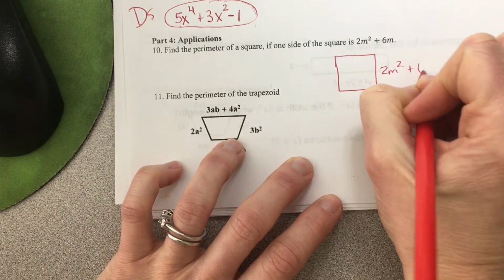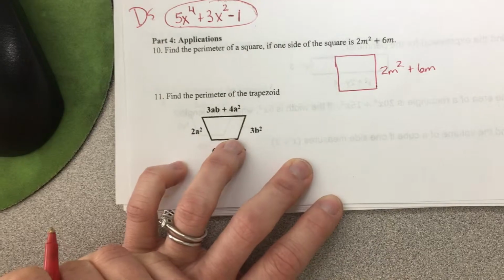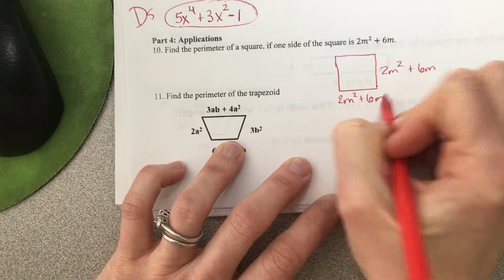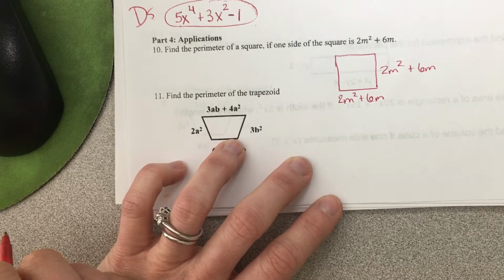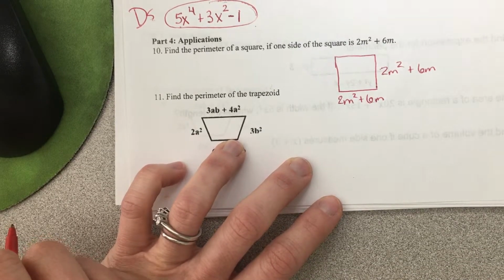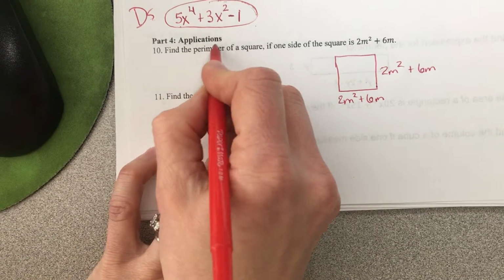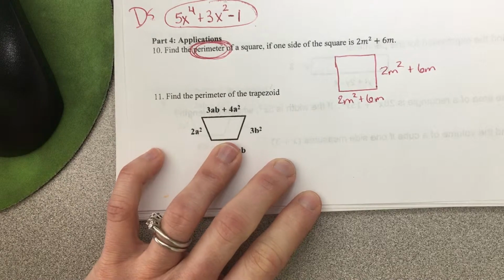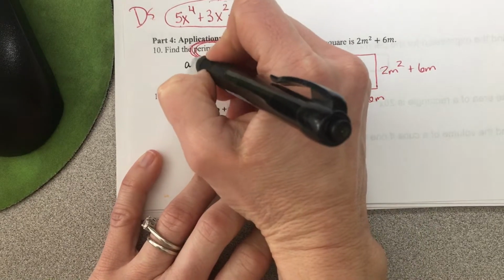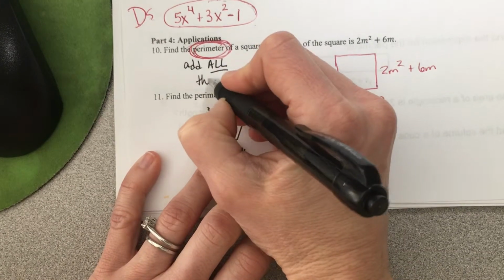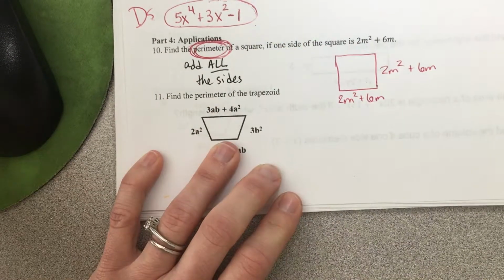If that is 2m squared plus 6m, what else do we know? The other side is the same, because it is a square. Remember, the other side is the same. What's the key word on this one? Perimeter. Keyword is perimeter. What does that mean to do? The whole side. Good. Add all the sides.